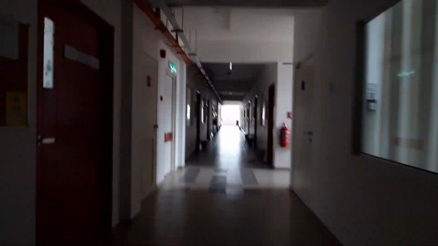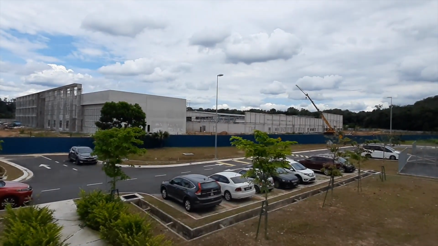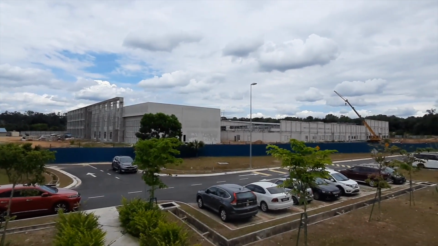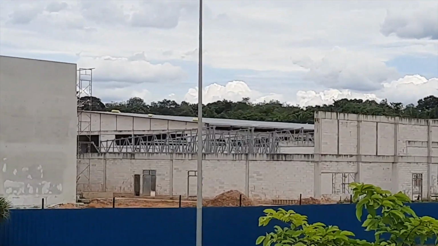So anyway, right now I'm going to go outside and I want to show you something very much related to our lesson today. Okay, jom, let's go. As you can see, there's a construction going on right next door to the FKP building. That would be the new Faculty of Technology Engineering campus, by the way. So let's focus on that particular structure.